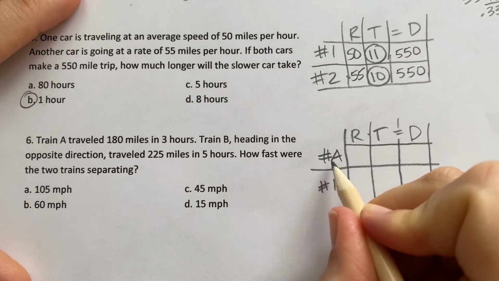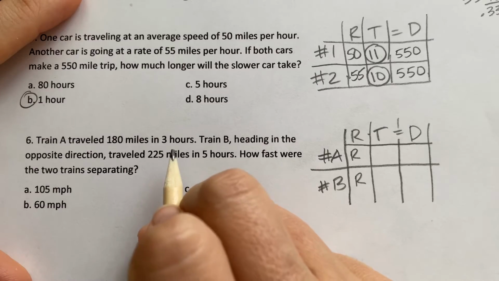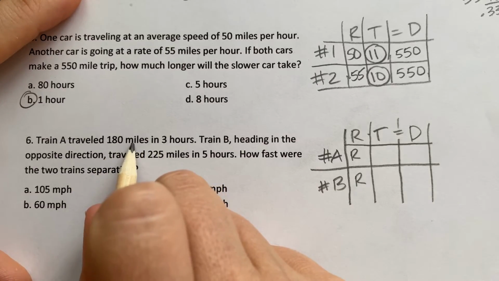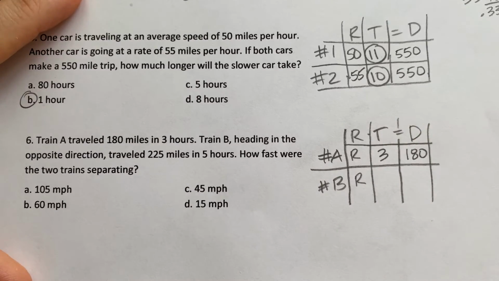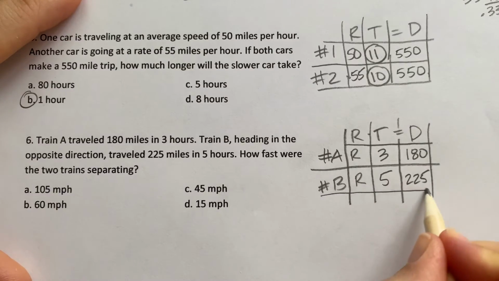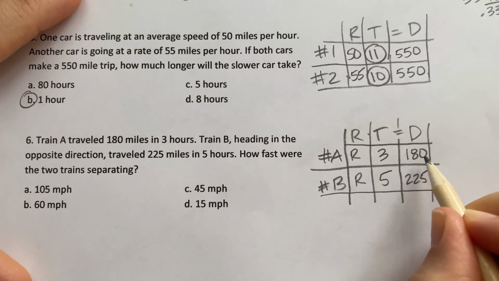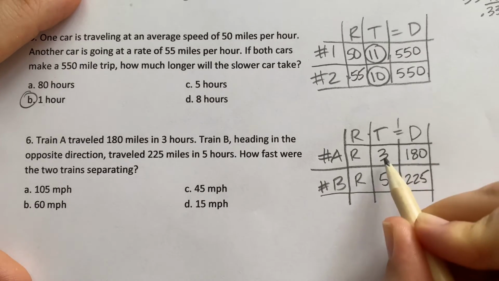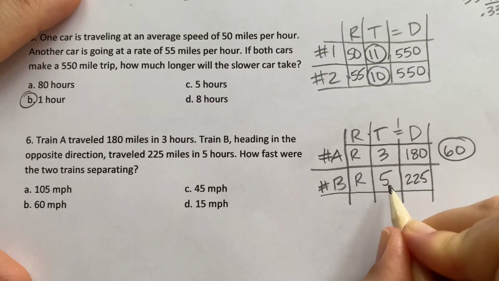Okay, we don't know the rate here. That is what we are trying to figure out for both of these problems. The time we do know. For train A, it says it travels 180 miles in 3 hours. So in 3 hours, it's going 180 miles. For train B, it says it's traveling 225 miles in 5 hours. So the first thing that I'm going to do is figure out the rate that each train is traveling. And for that, you would end up doing 180 divided by 3, which is 60. And then 225 divided by 5, which is 45.